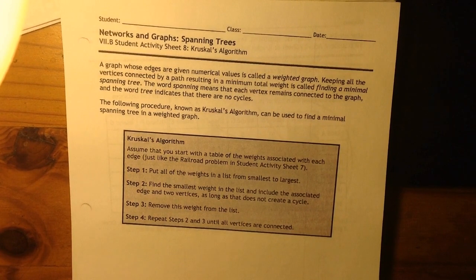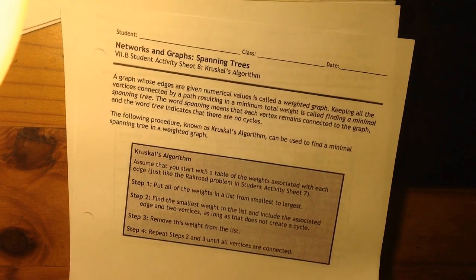Assume that you start with a table of the weights associated with each edge, like the railroad problem in SAS 7. Step 1, put all of the weights in a list from smallest to largest. Step 2, find the smallest weight in the list and include the associated edge and 2 vertices as long as that does not create a cycle. Step 3, remove this weight from the list. Step 4, finally, repeat steps 2 and 3 until all vertices are connected. So put the weights in a list, then start drawing your vertices and edges as long as it does not create a cycle, and remove from the list, and you just keep on repeating this process.